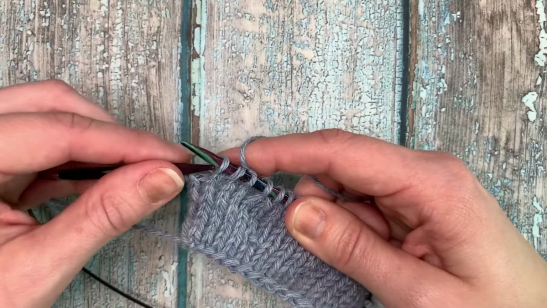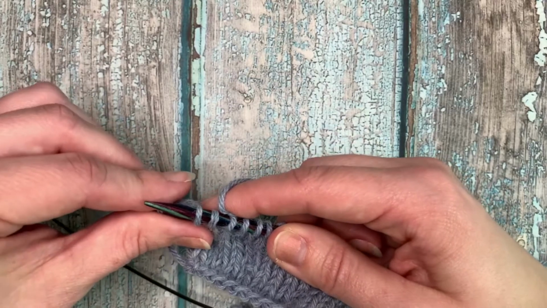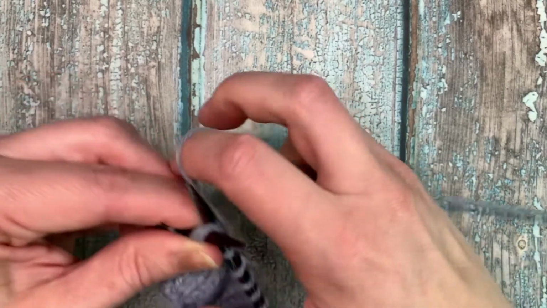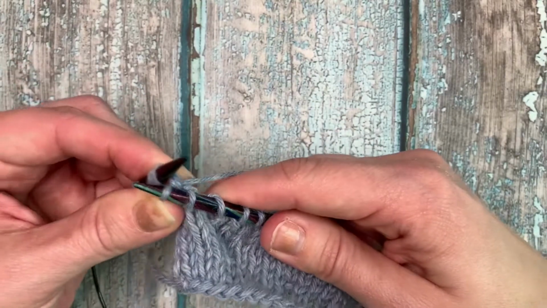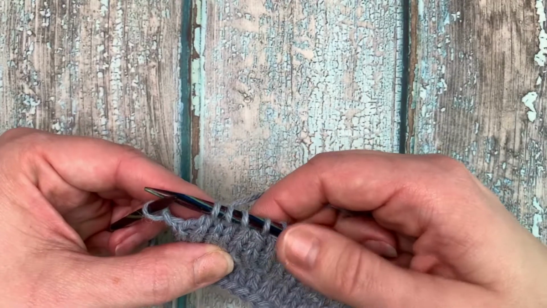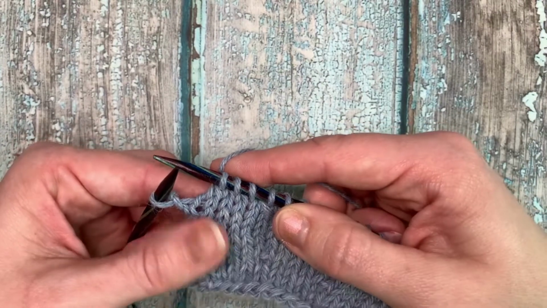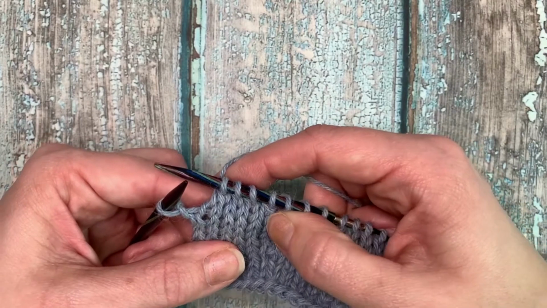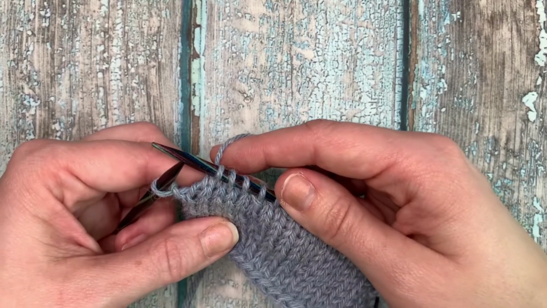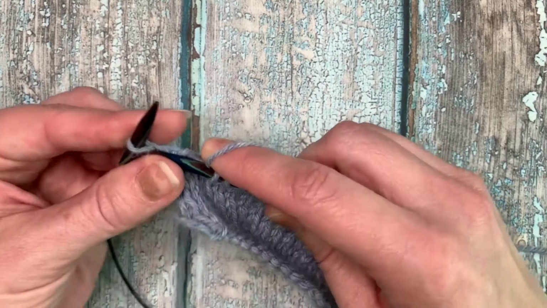And then I will insert the left-hand needle into both the front and then knit them together. This is still left leaning. It just looks a little bit tidier. It's not quite as left leaning, I guess, when you look at it. It's not such a jarring tilt to the left. It looks just a little bit neater and mimics the knit two together a little bit more closely.